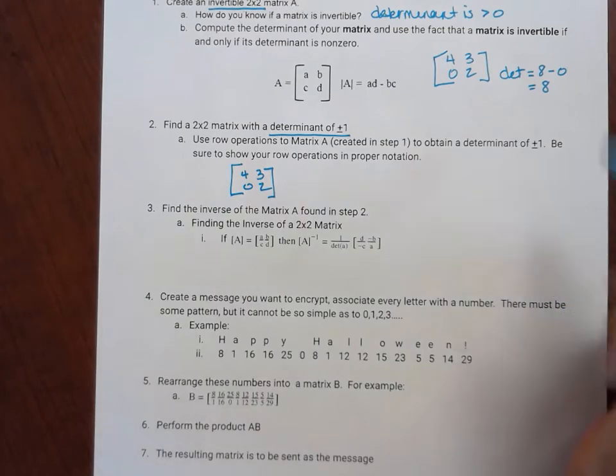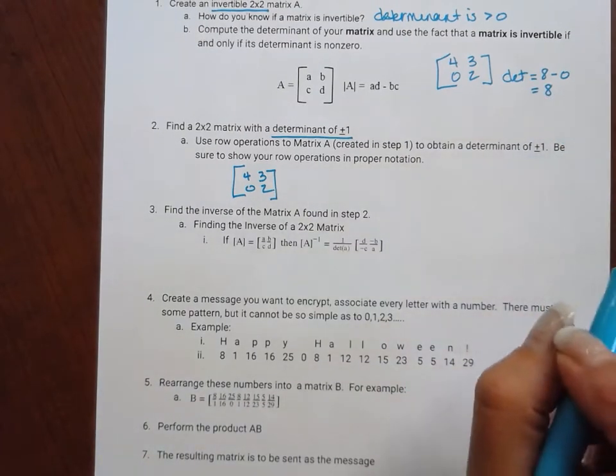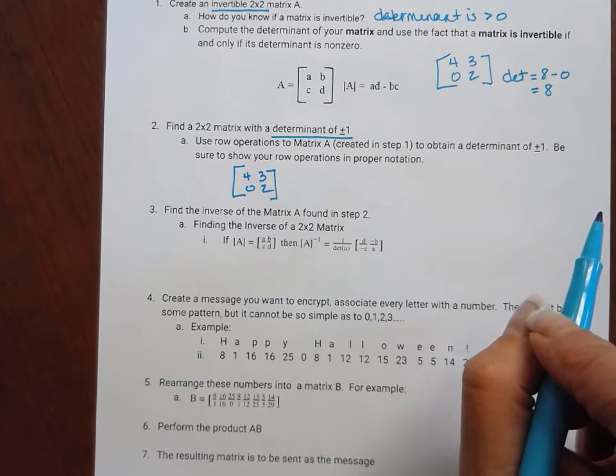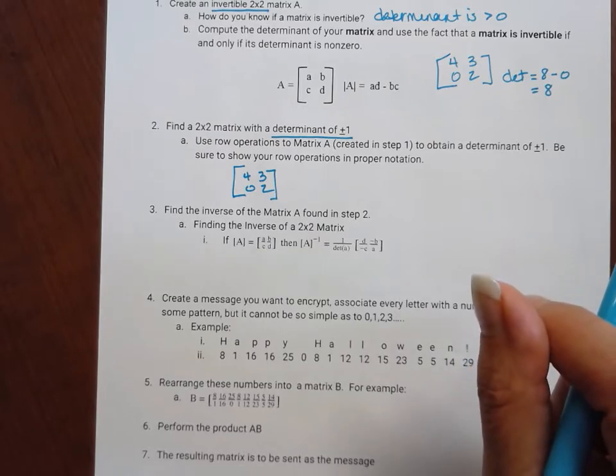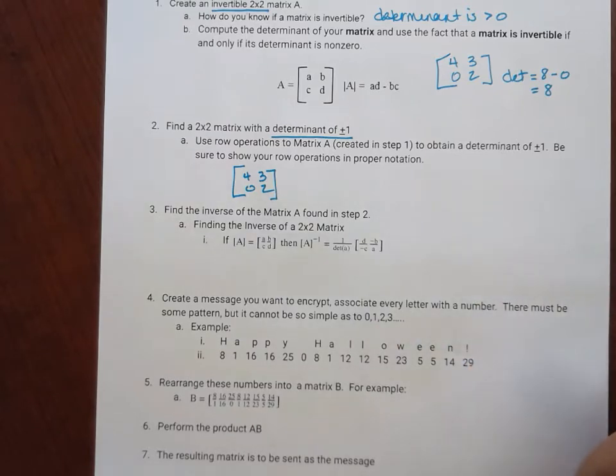How can I get, right now I'm at 8. I can't just change it. I got to use row operations. Remember your row operations? You can interchange, you can multiply by a constant, or you can multiply a row and then add another row.